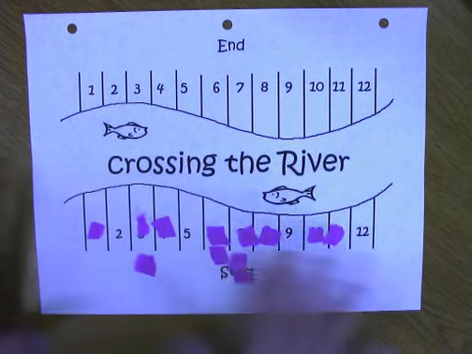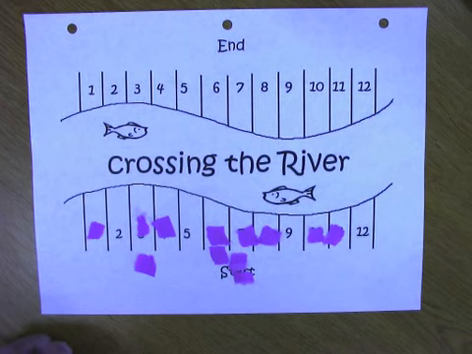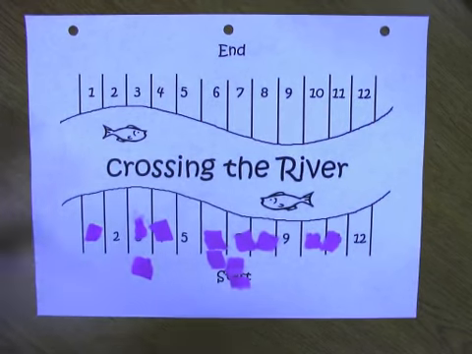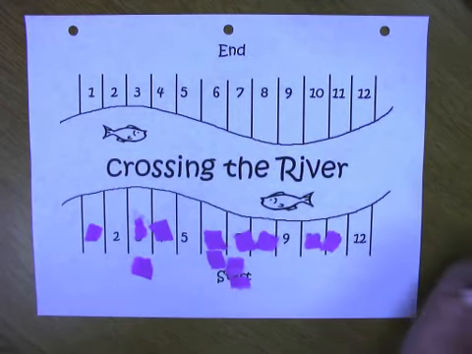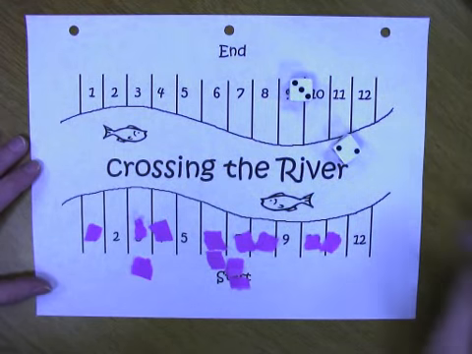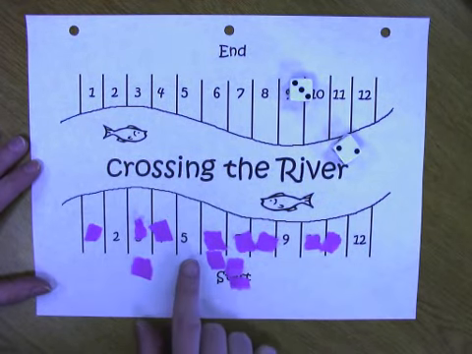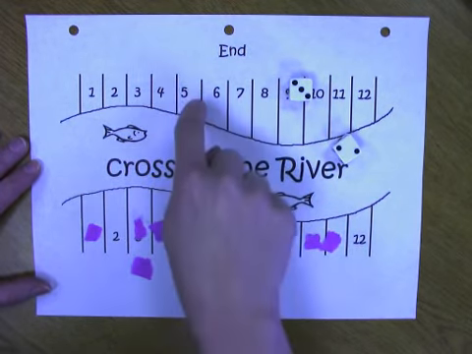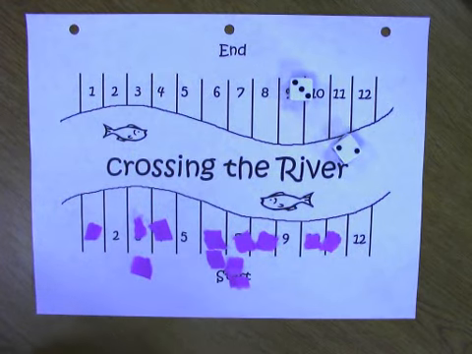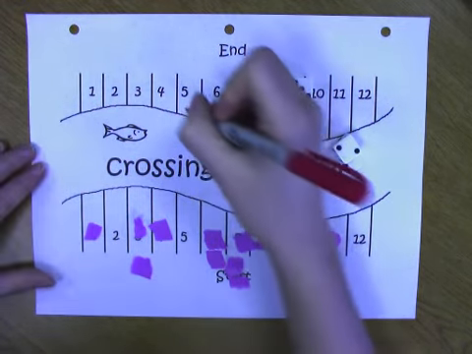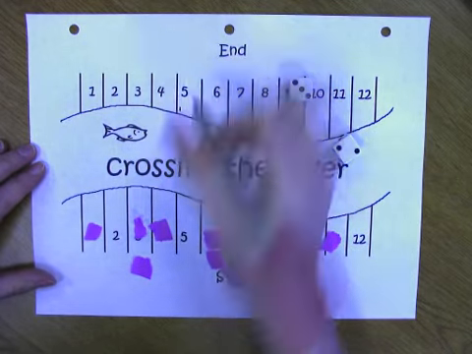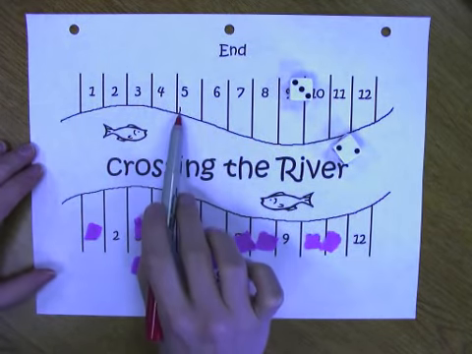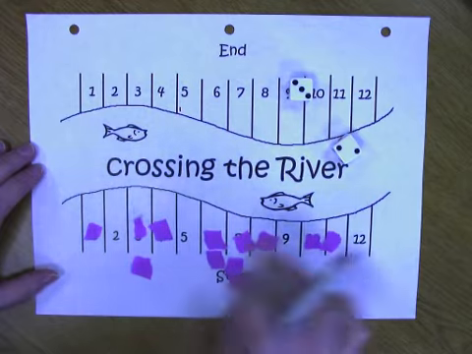Okay. Once you have your tokens arranged in the beginning, you're going to start playing the game, and you take turns. So if it was my turn, I would roll the die. I rolled a 5 this time, and so if I had a token on 5, I would move it across the river. Now, since I don't have a token on 5, I don't get to move it. By the way, as you're playing, I'm going to have you keep track of what you rolled. So I'm going to put a little tick mark in the 5 spot to represent that I rolled a 5.